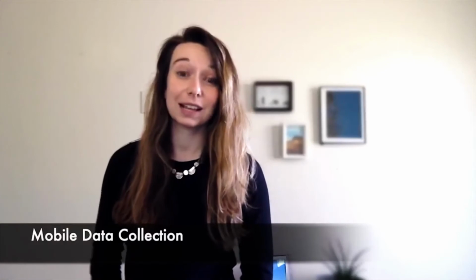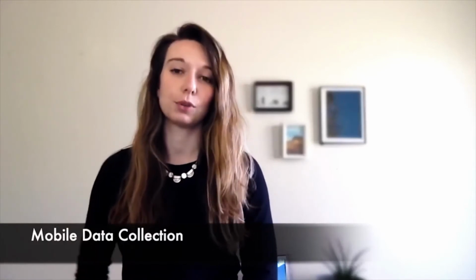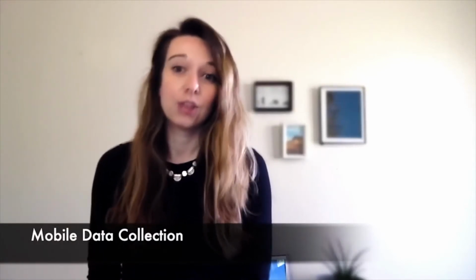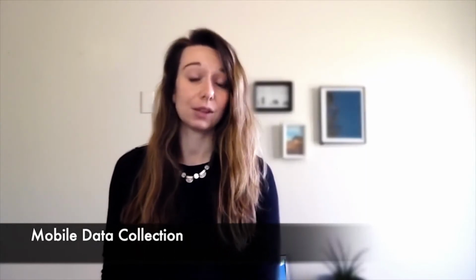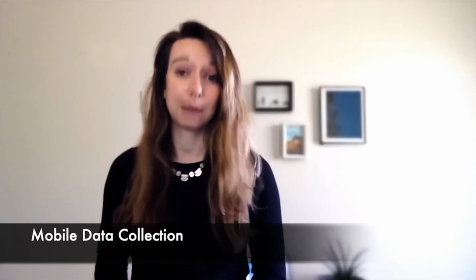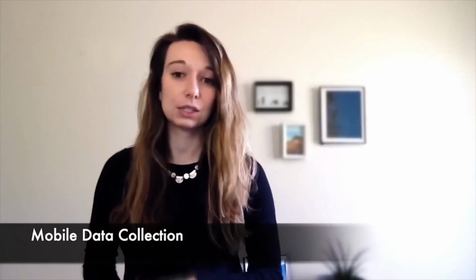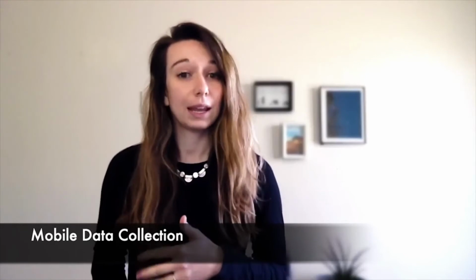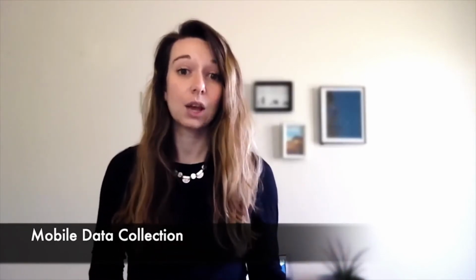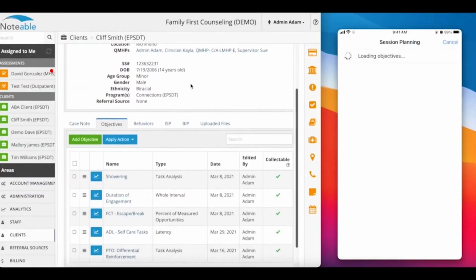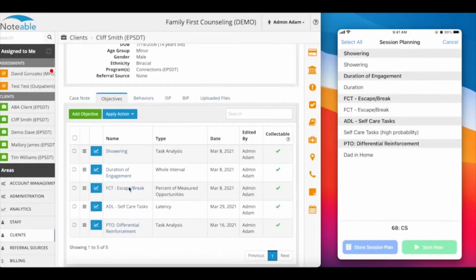Next up, we're going to take a little bit of a closer look into Notable's mobile data collection. The Notable app prescribes the data capture controls for a session based on whichever measurement type was selected for each objective and behavior. It's easy to start and stop timers, increment counters, and track skill acquisition attempts with one hand while still staying engaged with clients.